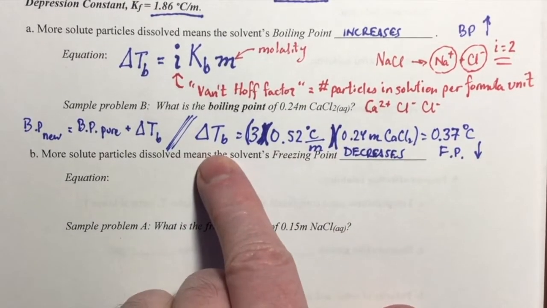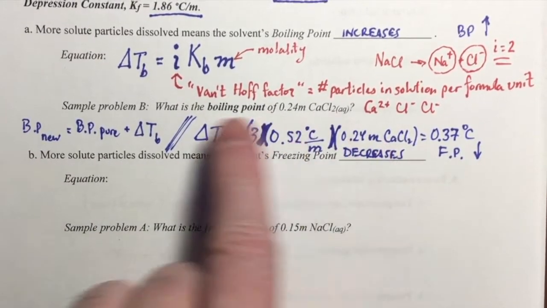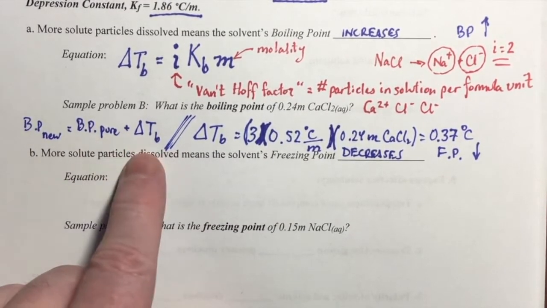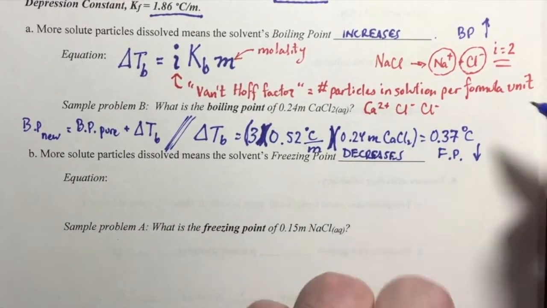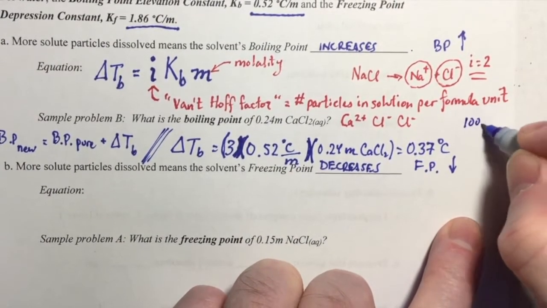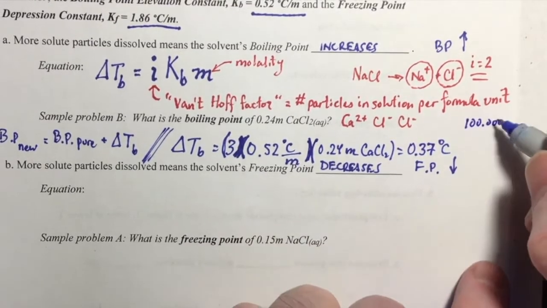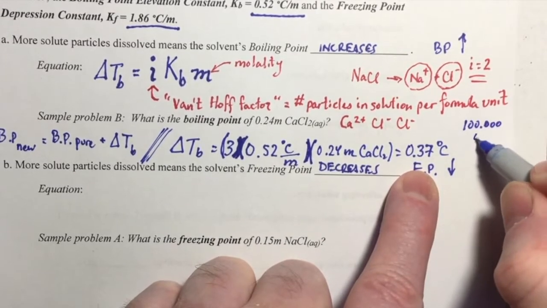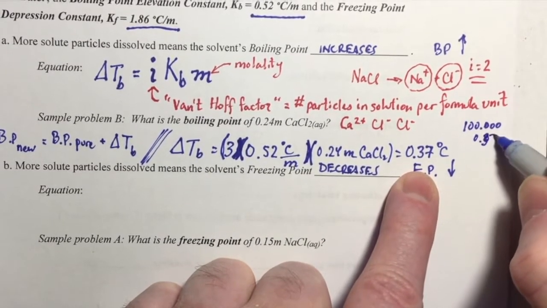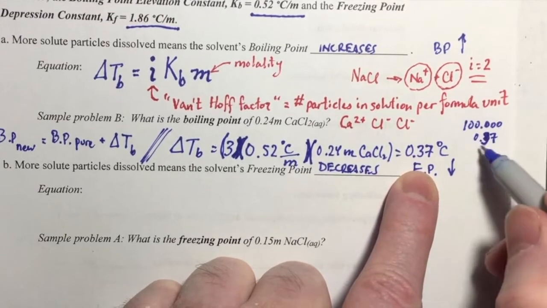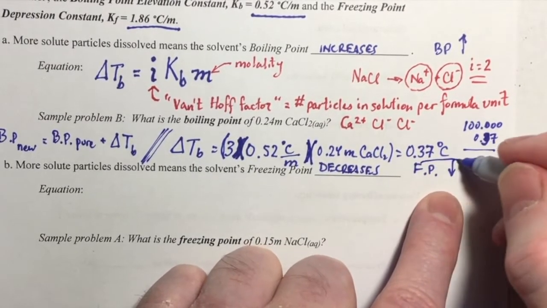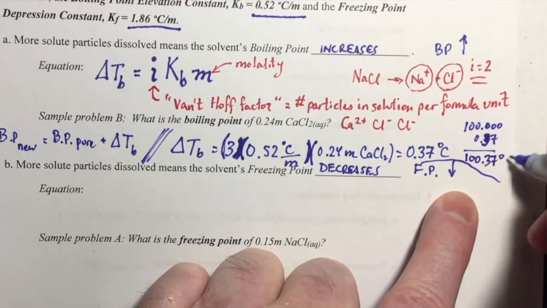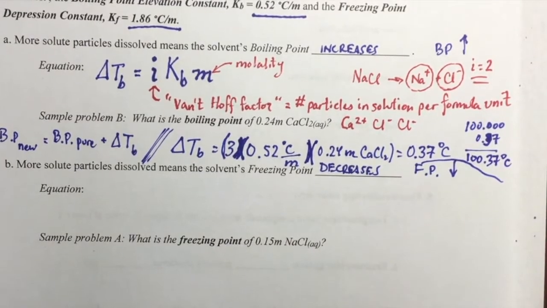That is the change in boiling point. So the new boiling point is the original boiling point when it was pure solvent plus the change, right? So we know that the original boiling point is 100.000 and so forth and so on out, as precise as we need to make that. The delta T is 0.37. So the new boiling point is 100.37 degrees Celsius. And there is our answer.